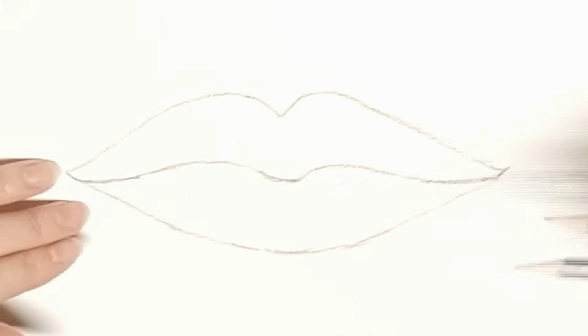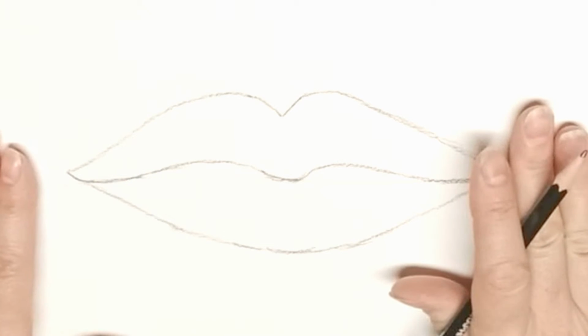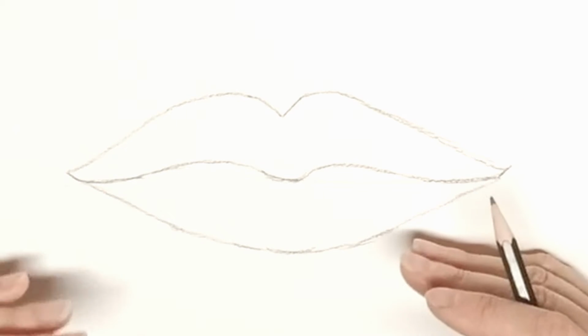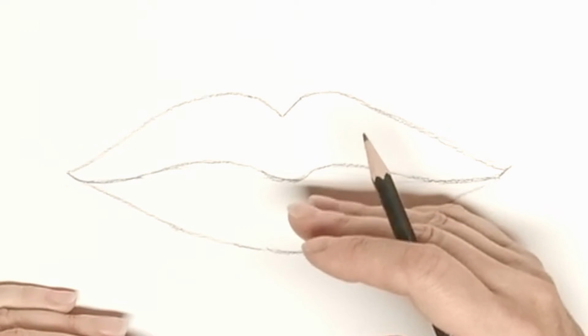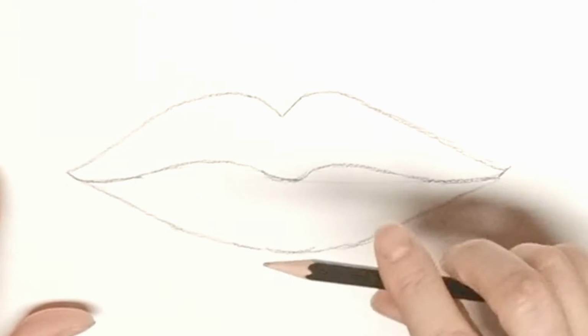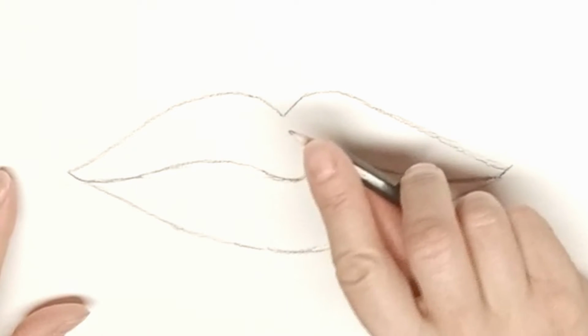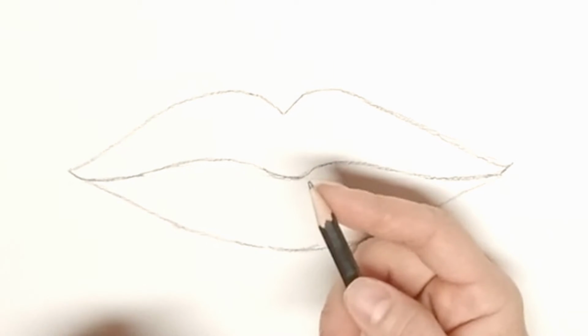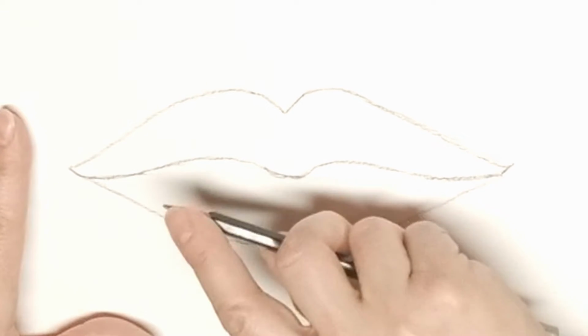After you have the top and bottom lip, we're going to put a layer of color across the entire lip that you've just drawn. All we're trying to do is create a new value that creates a difference between the paper and the lips. So you want this to be very light. You want to hold your pencil with an overhand grip. You want to make sure you have as much of the graphite touching the paper as possible so that you can get even coverage.